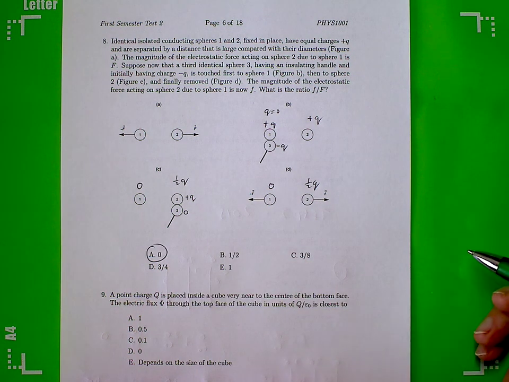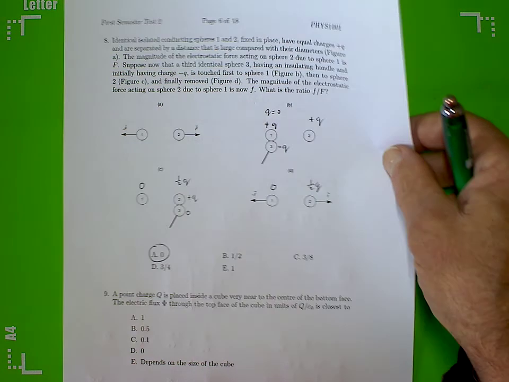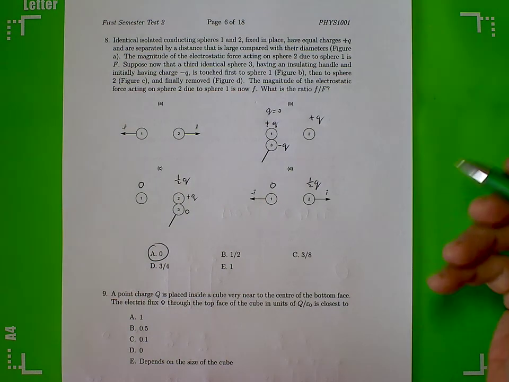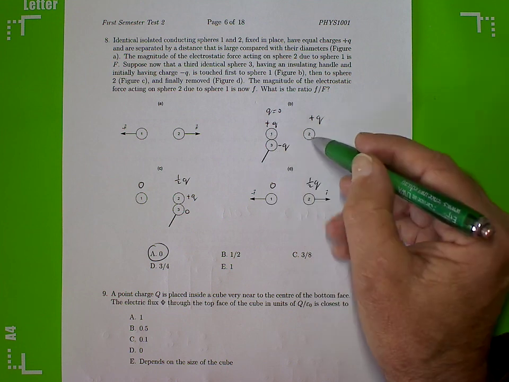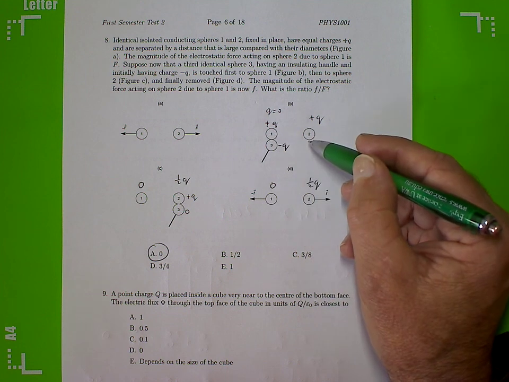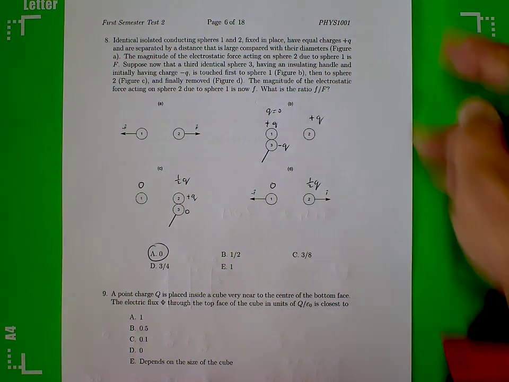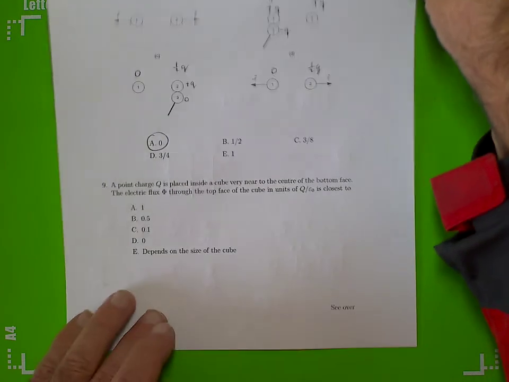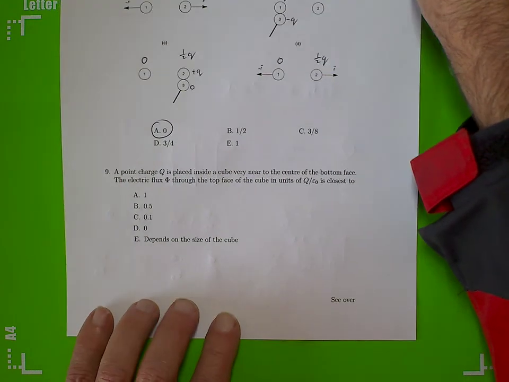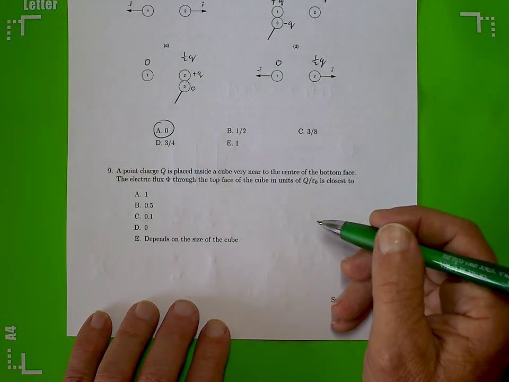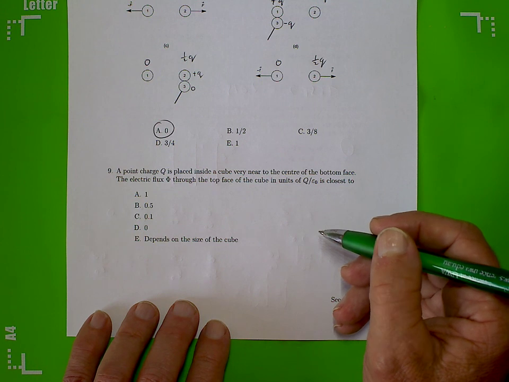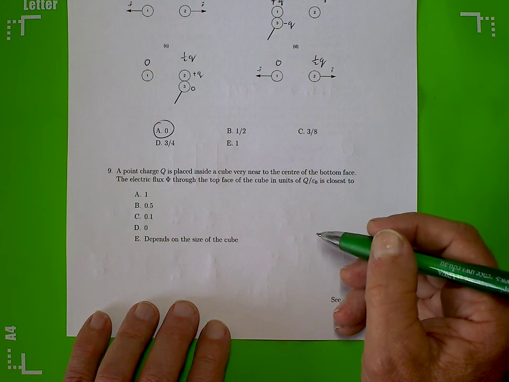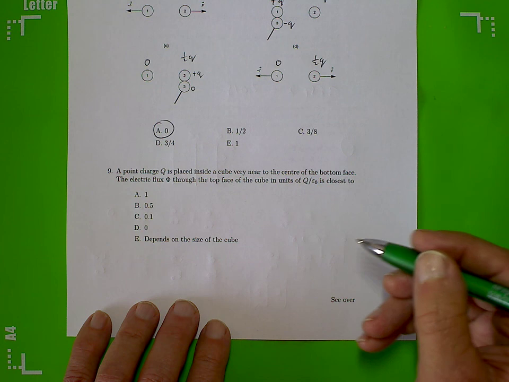Okay? I realised that, of course, as soon as I got Q equals 0 for that, I realised it doesn't matter what the charge is on the other one. The net force will be 0. Okay. The last question, and this is actually, it turns out, a really hard question, but it's not going to be hard, so let's do it.